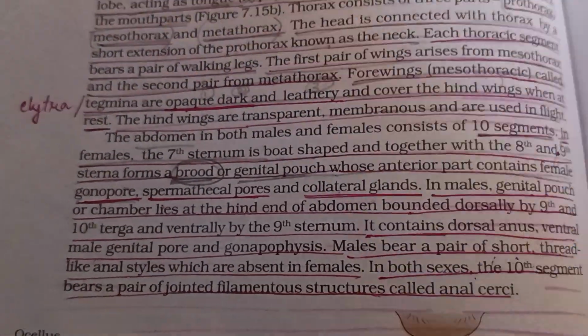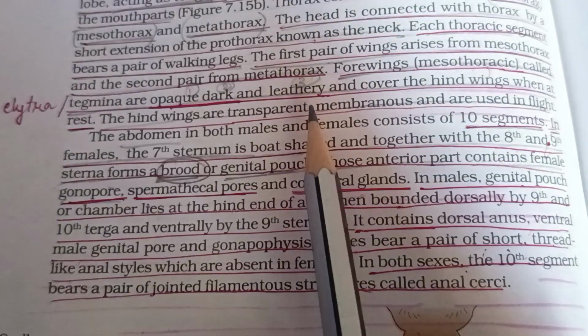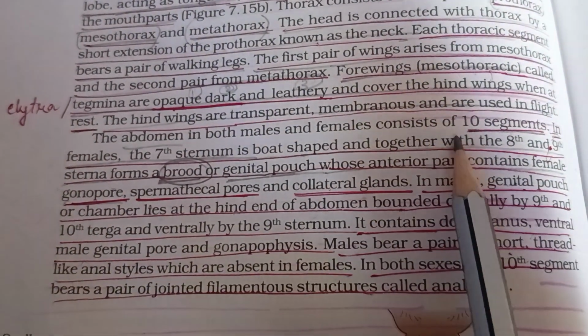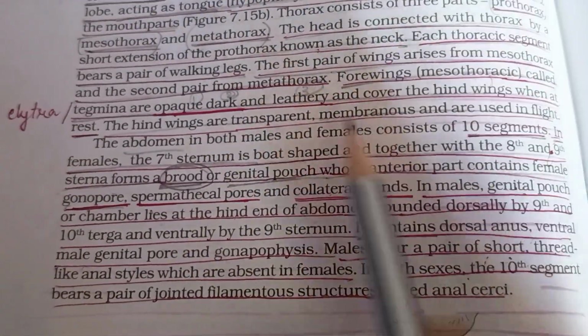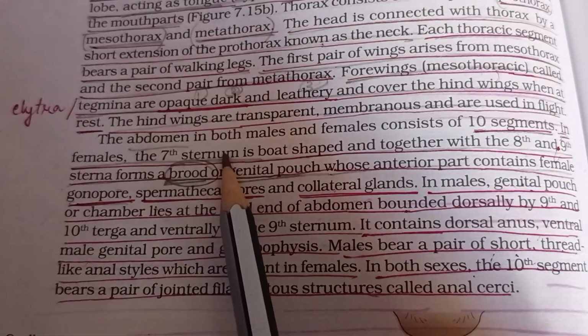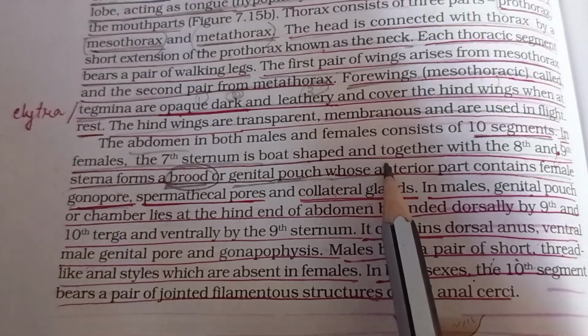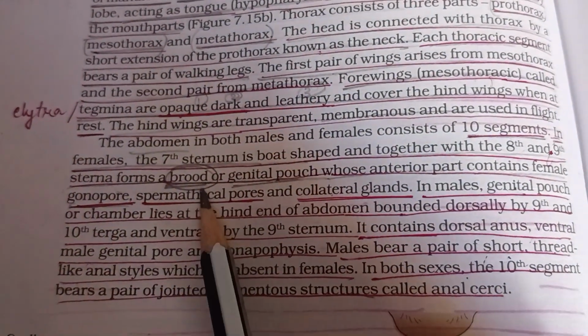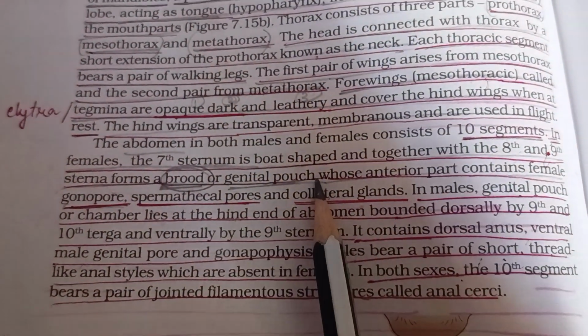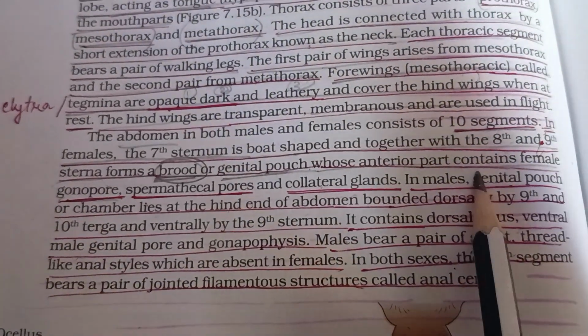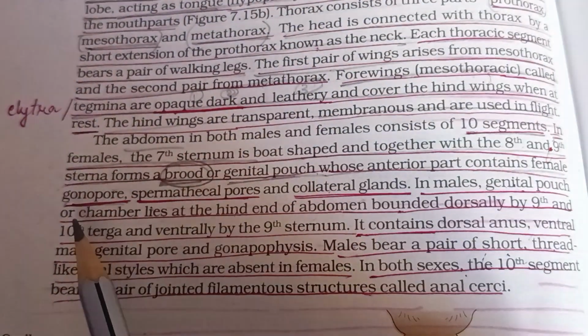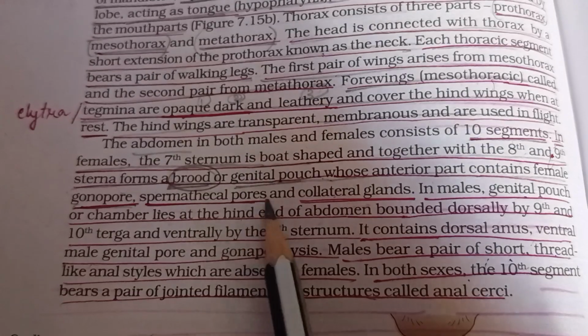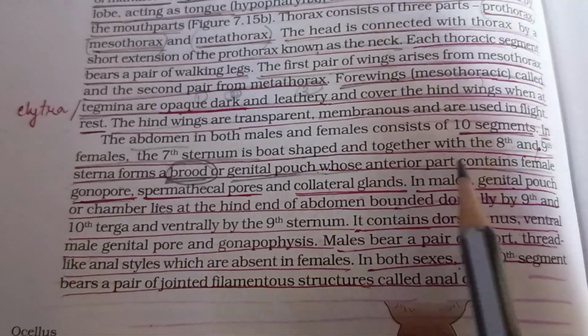The abdomen in both males and females consists of 10 segments. In females, the seventh sternum is boat shaped and together with the eighth and the ninth sterna forms a brood or genital pouch whose anterior part contains female gonopore, spermathecal pores, and collateral glands.